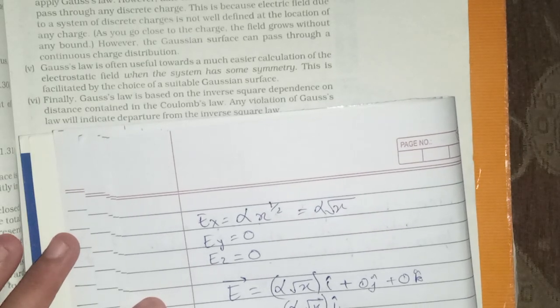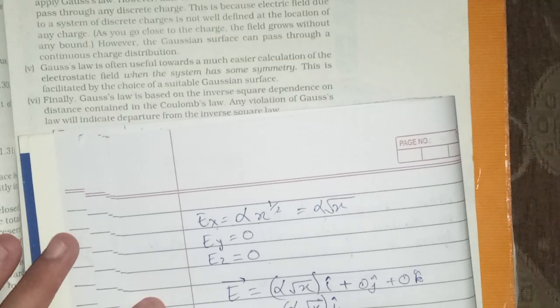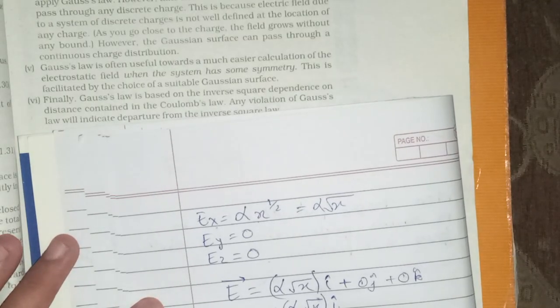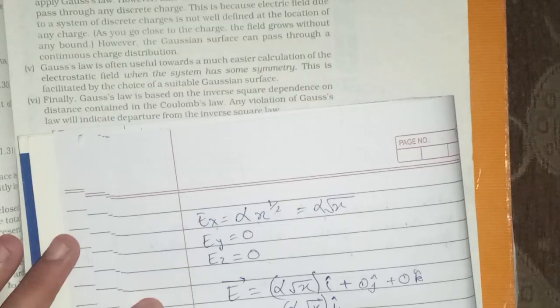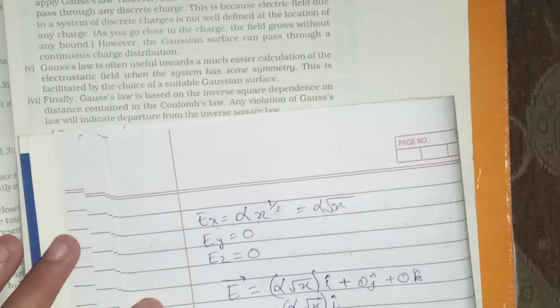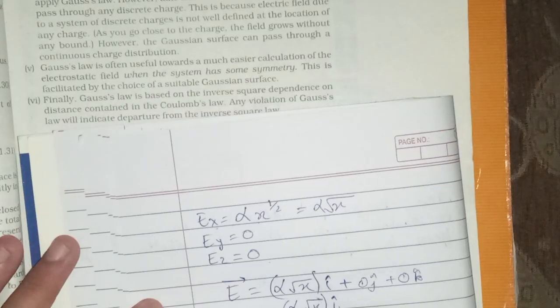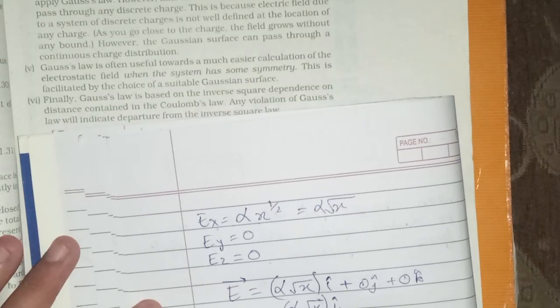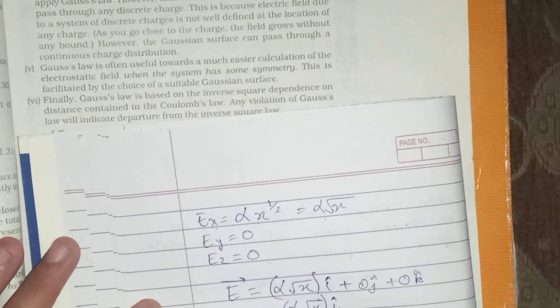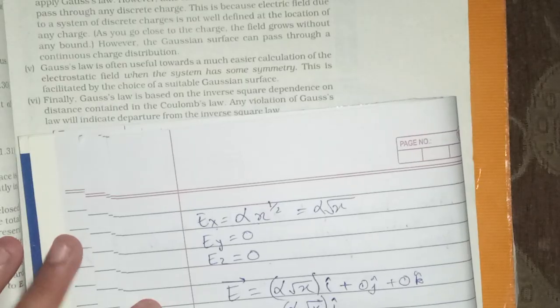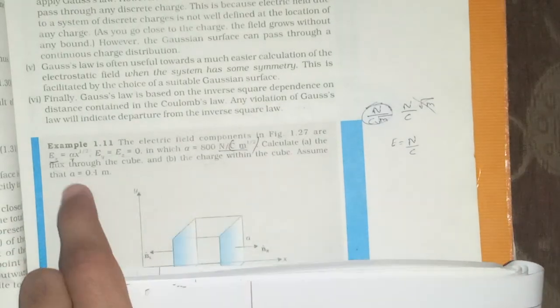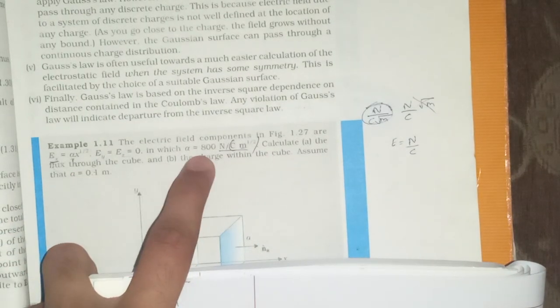The final answer would be Newton per Coulomb, because the meter and the under-root meter, when multiplied, cancel out, leaving Newton per Coulomb. Okay, so this is our electric field, and now find the flux through the cube.